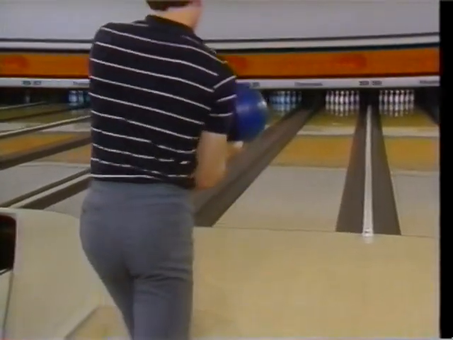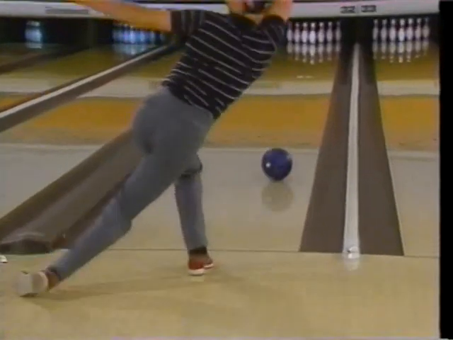So what we want to do is wait. We've got to wait on the turn. We've got to wait until that ball's about waist to knee high, and then we turn it. There's only one problem here: we don't have eyes in the back of our head, and a lot of people think their hand's in one position, and it's really not.